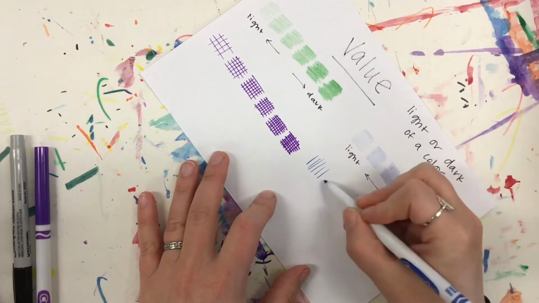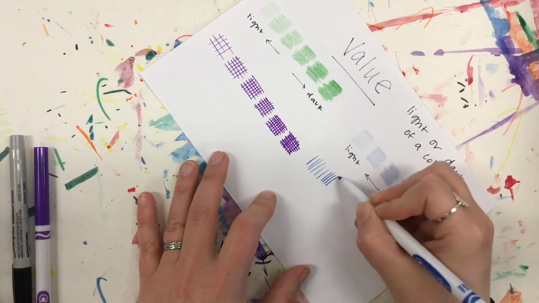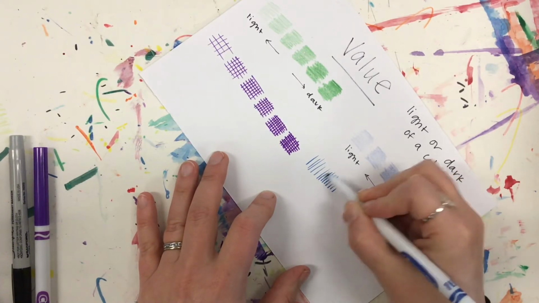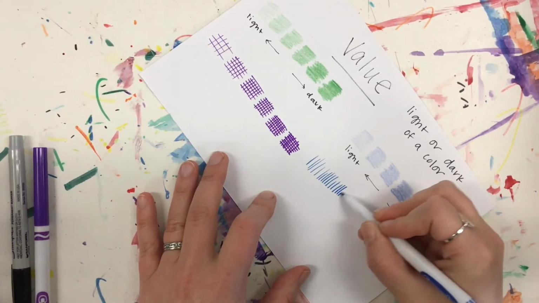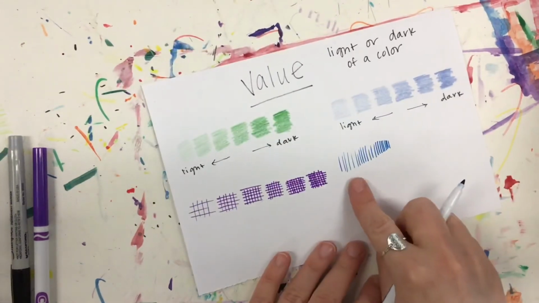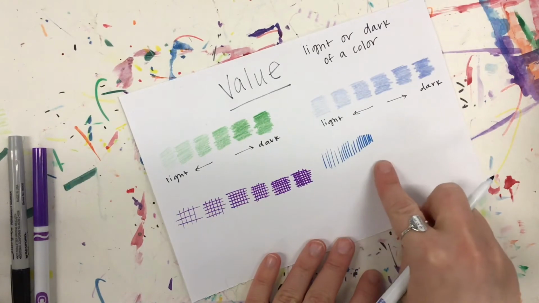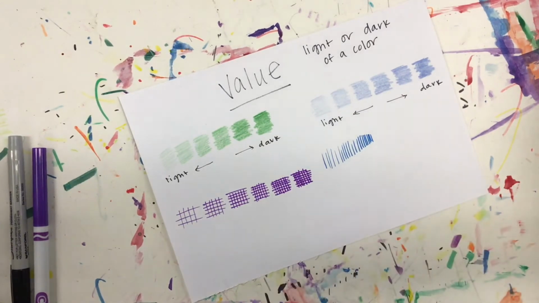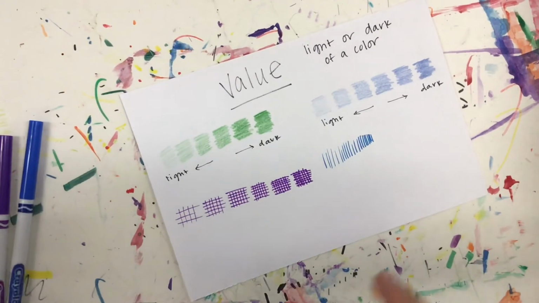You can also do hatching, which is just lines in one direction versus crisscrossing them. So with my blue, I'm going to create some value by either having my lines further apart versus very close together, and you can see how it goes from light to dark.